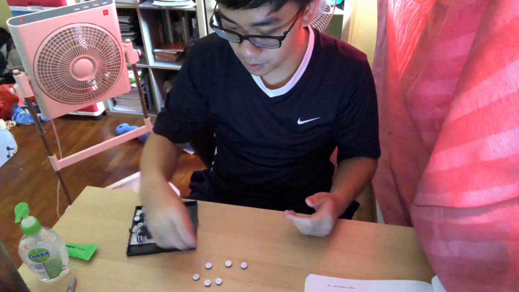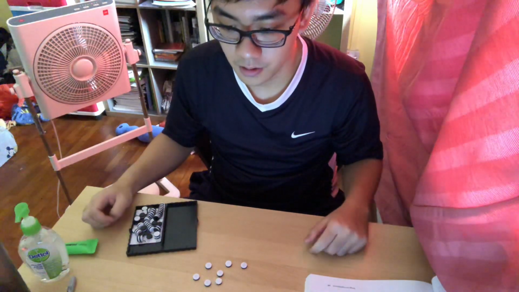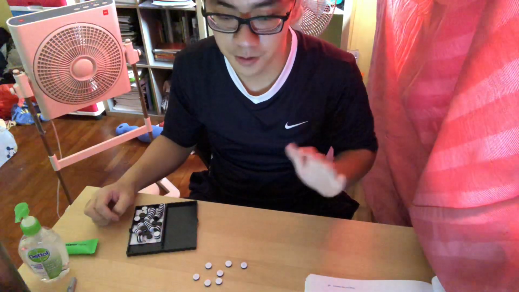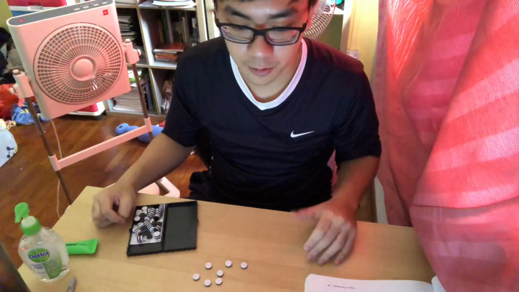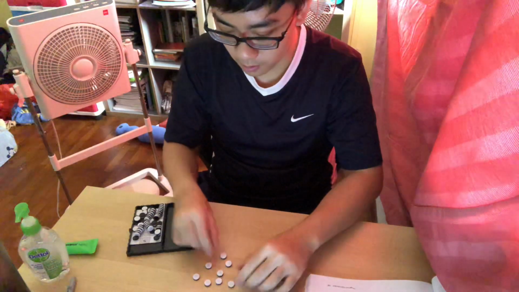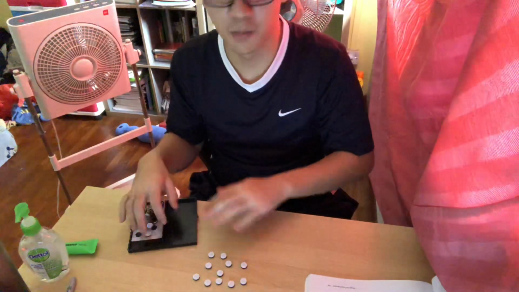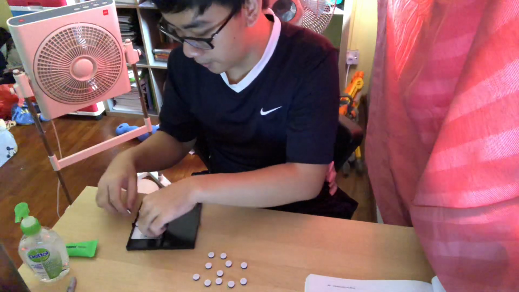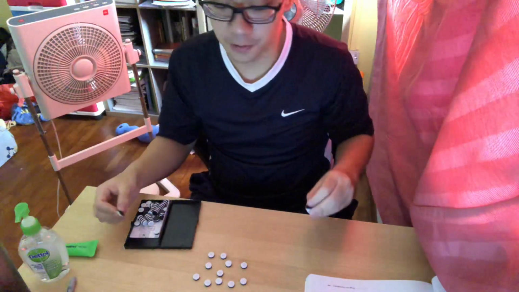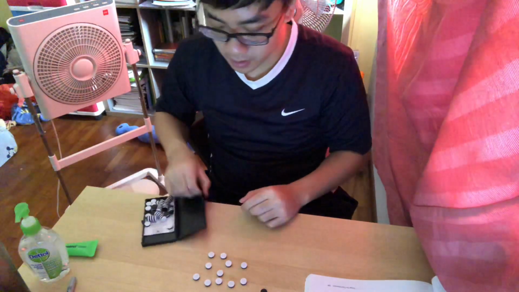CD3 and CD4 levels usually have a range of about thousands of molecules in your bloodstream. I'm just going to use some of this, not all of it. And imagine the HIV viruses are represented by the black ones.